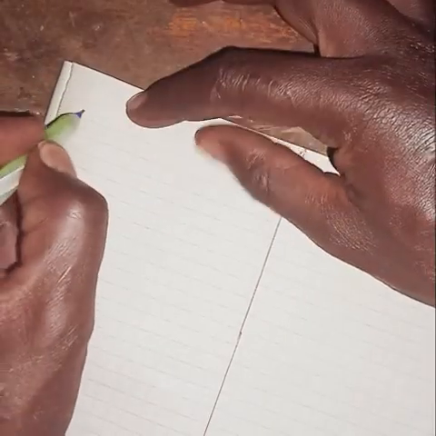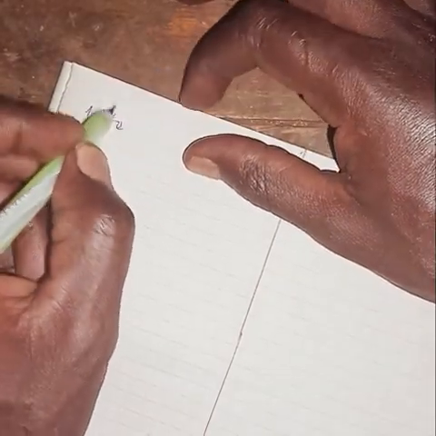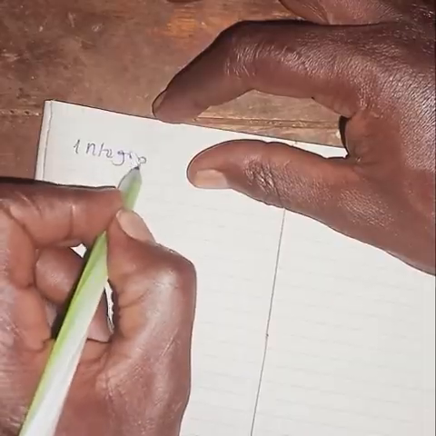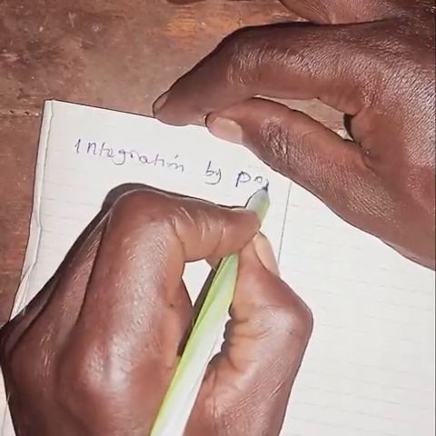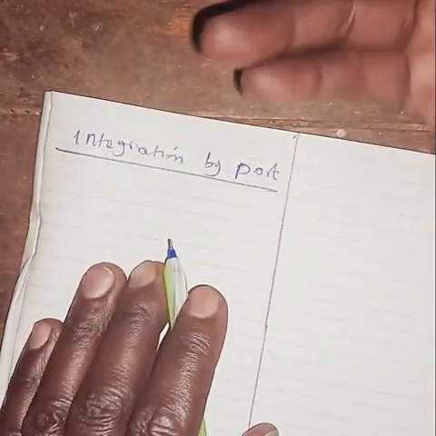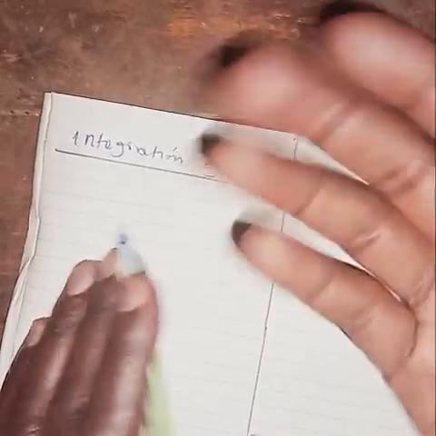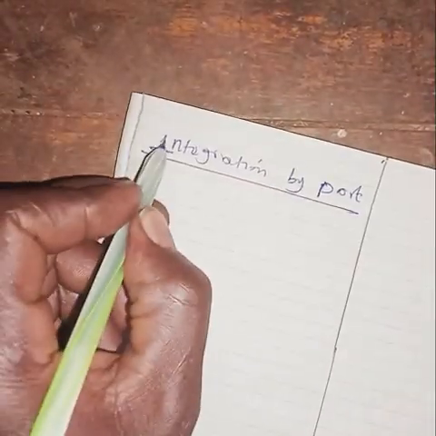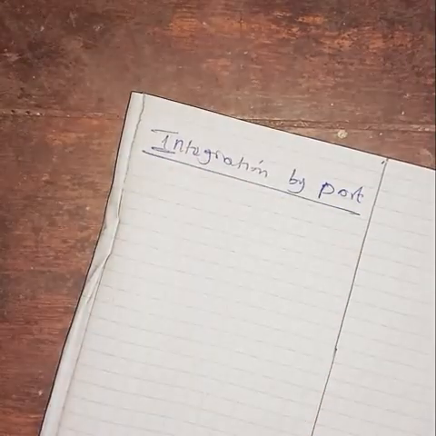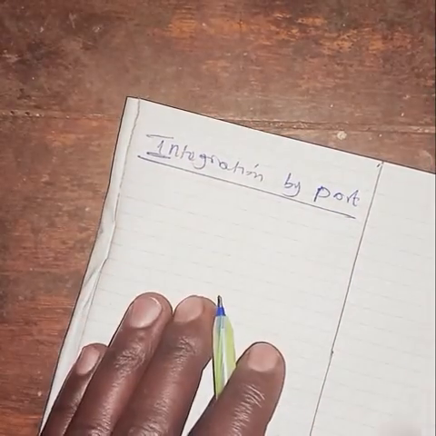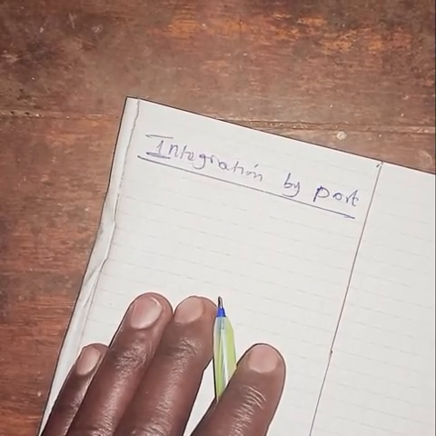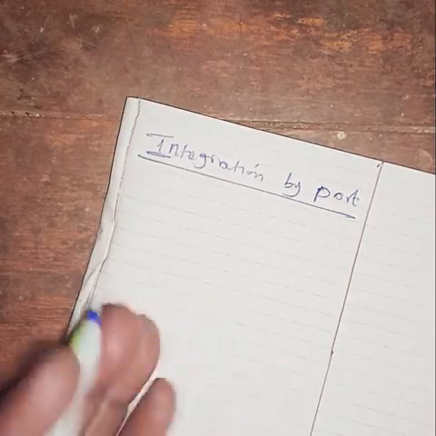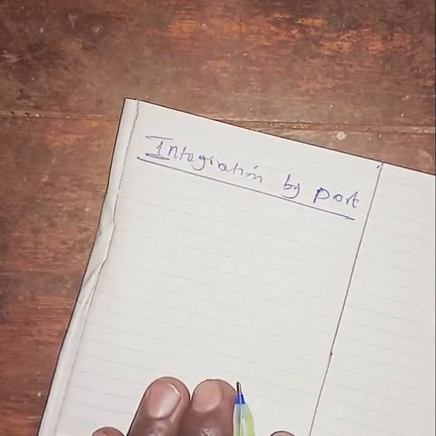I want to take you through integration by parts. Integration by parts. Remember, this is calculus 2, and it is normally a common problem to students. I want to make it very easy for you. It's a very nice subtopic that needs just your attention, nothing else.